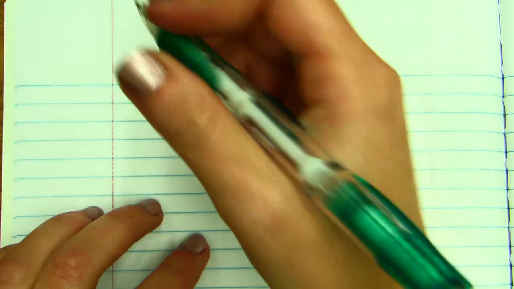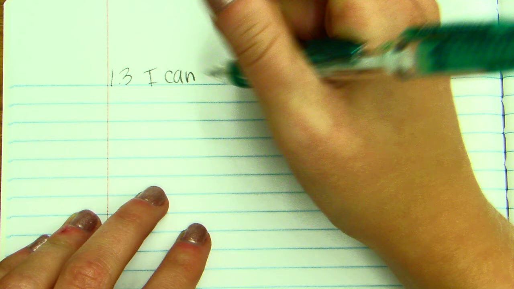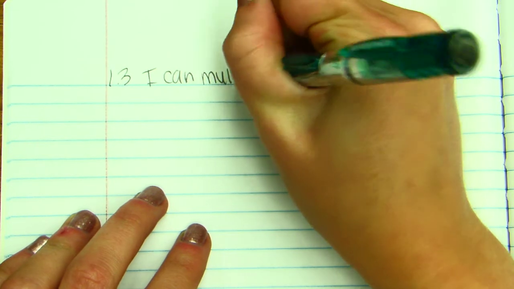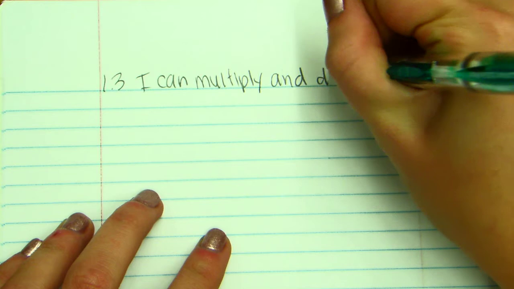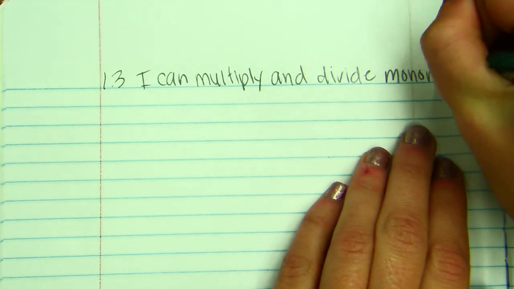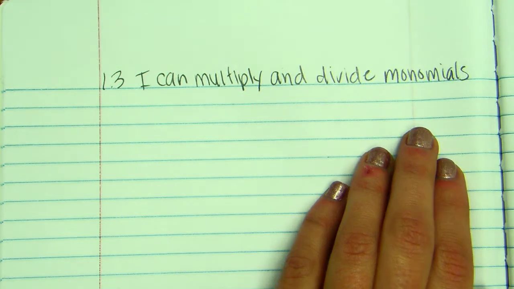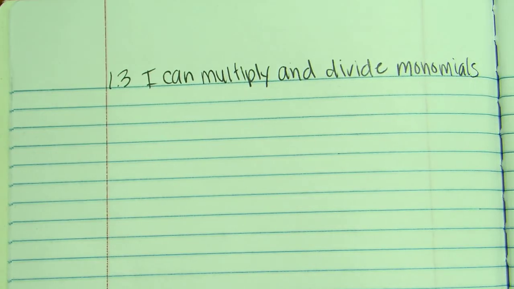Objective for this next lesson is going to be 1.3. I can multiply and divide monomials. And monomials are expressions that only have one term. So that means there's only multiplying and dividing and exponents, but there's no adding or subtracting, because it's only one term.